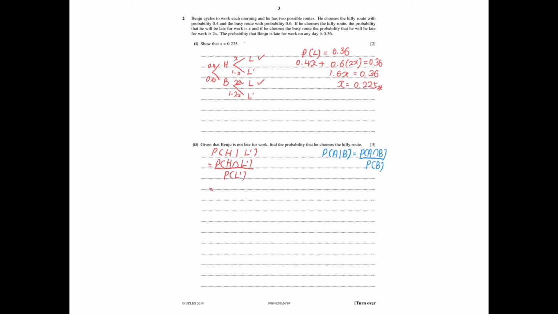Let's look at the tree diagram up here, where H L prime is the second way. So we take 0.4 times 1 minus x. Let's write down 0.4 multiplied by 1 minus x, and we know x is 0.225 from part 1. So over the bottom, the probability of not late.